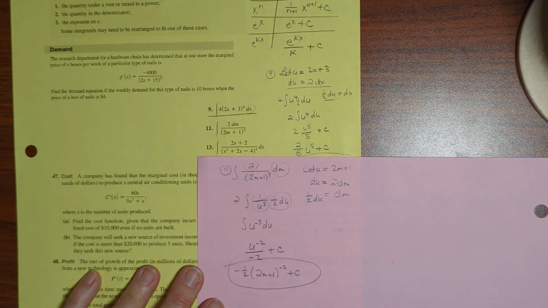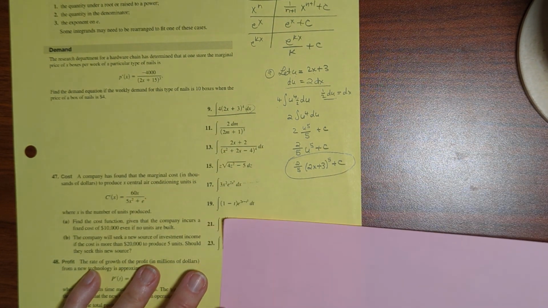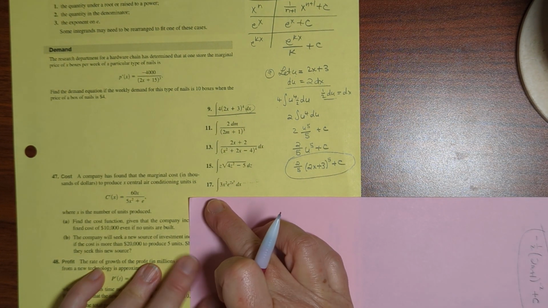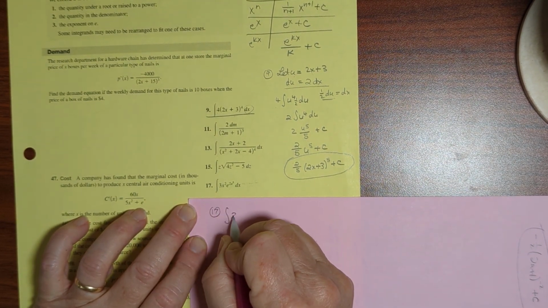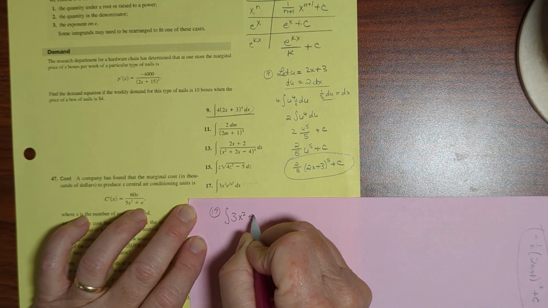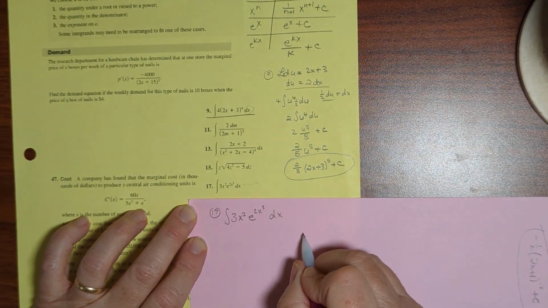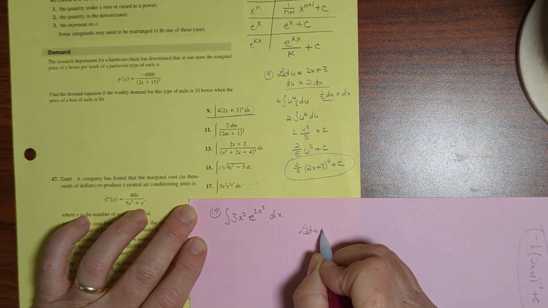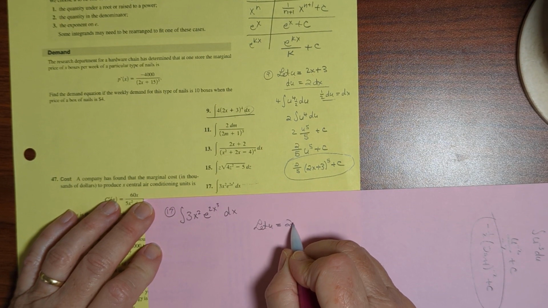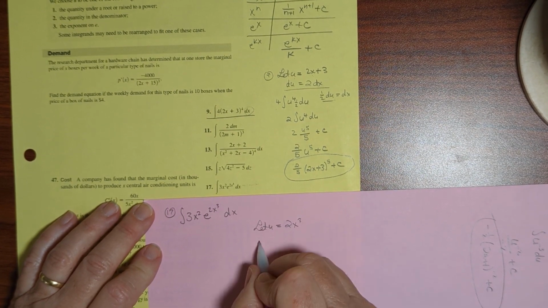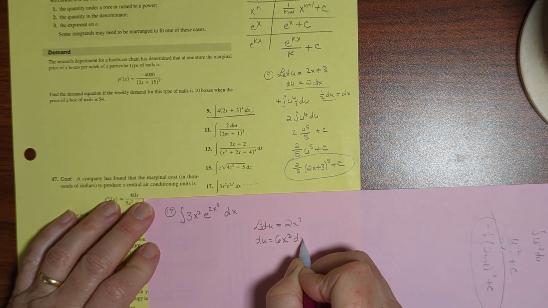Okay, let's look at, how about 17? Number 17 is the integral of 3x squared e to the 2x cubed dx. Let's let u equal 2x cubed. Then du becomes 6x squared dx.